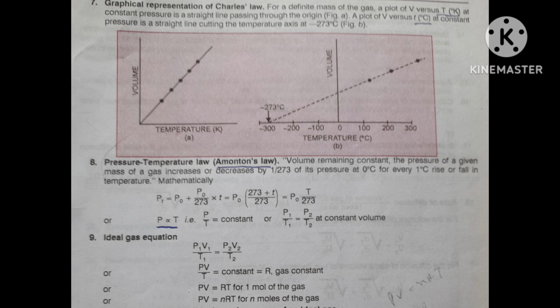Today I will continue from the last class. Last class I was discussing Charles' law. Now I will continue and tell more about Charles' law. Actually, I am discussing states of matter, gaseous state, part 1. Under that I have discussed Boyle's law and many other terms. Now Charles' law, which I was discussing last class, I will continue.